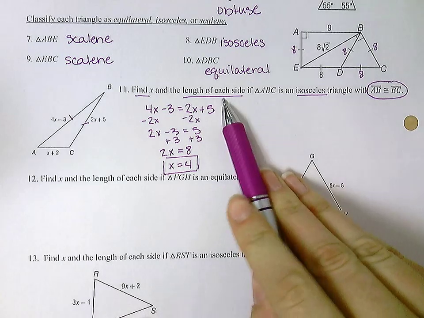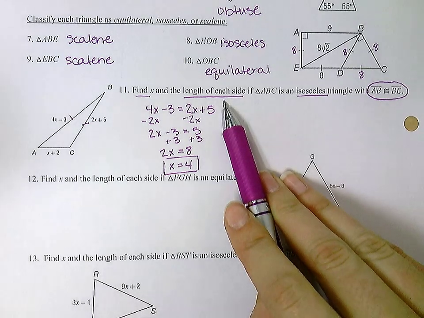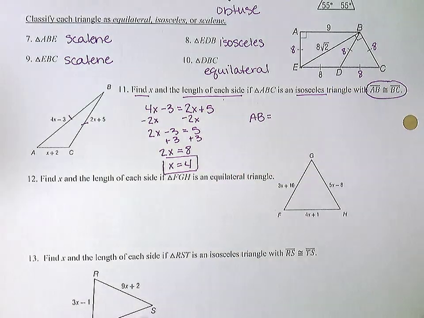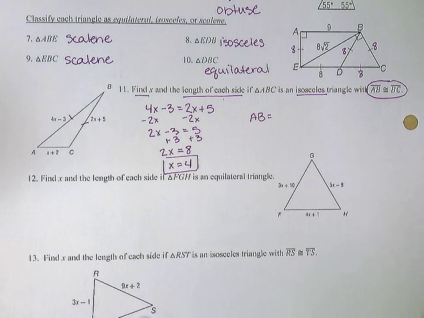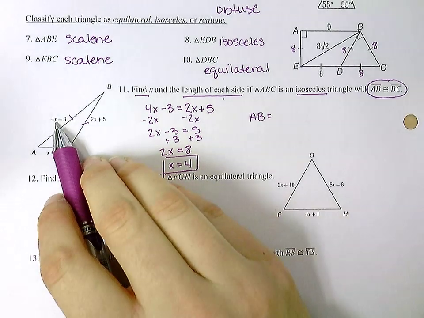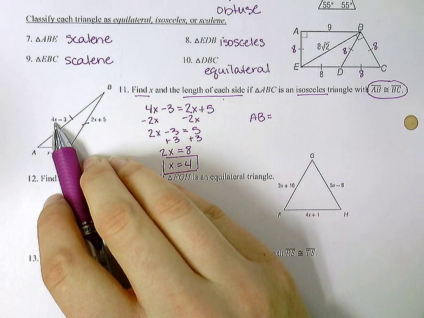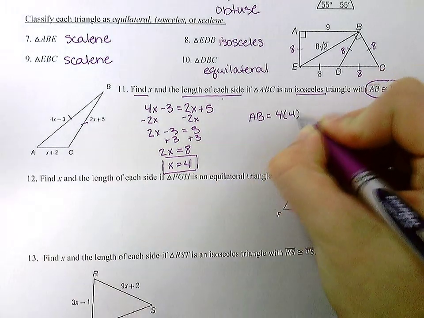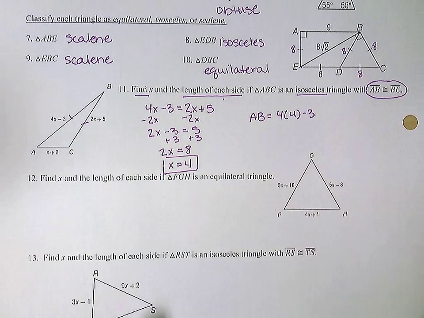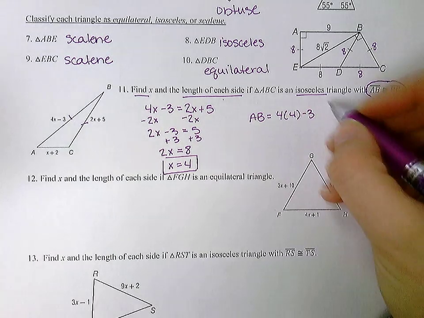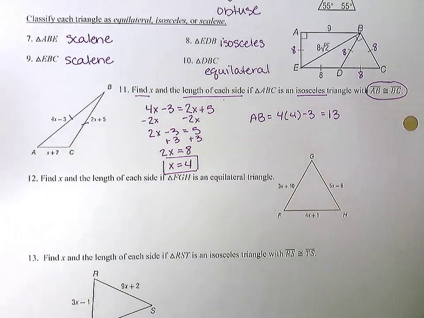I also have to find the length of each side. Okay, so I have to find the length of AB. So to do that, I just found what x is. It's 4, so I can plug 4 in for x here. So we have 4 times 4 minus 3. So 4 times 4 is 16. Minus 3 is 13.